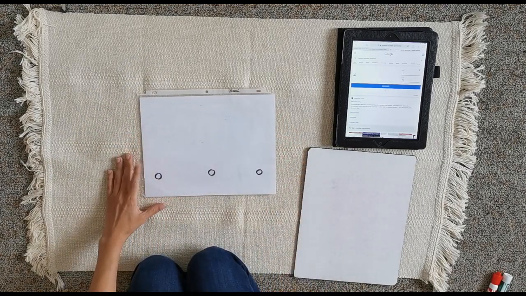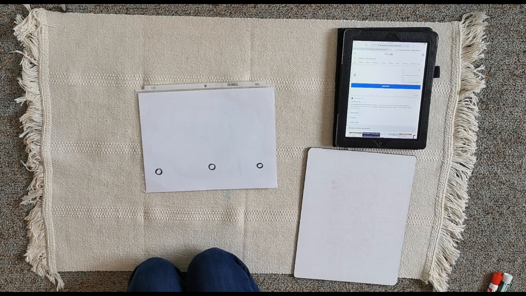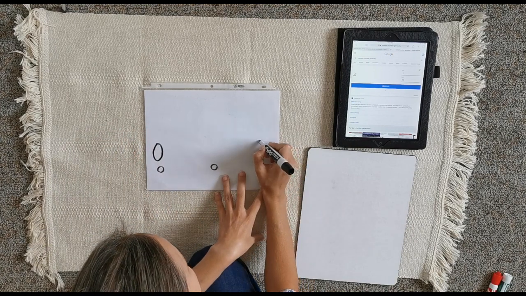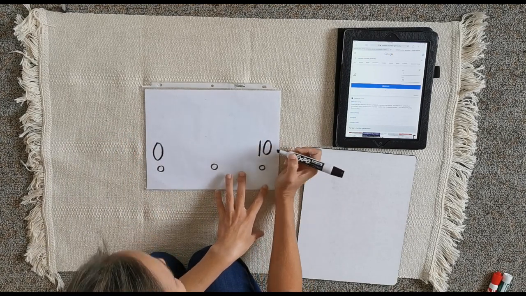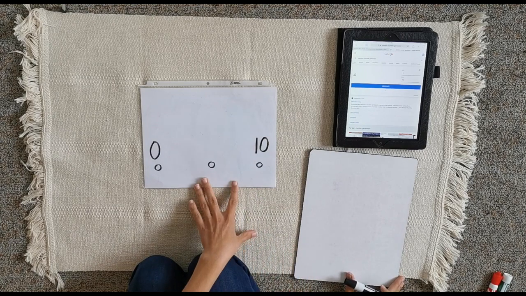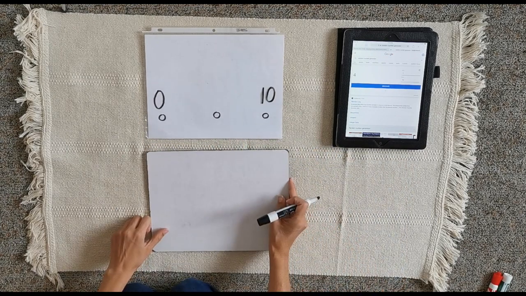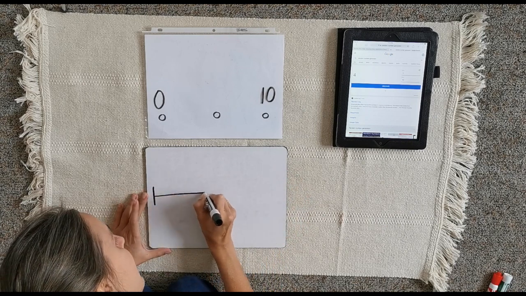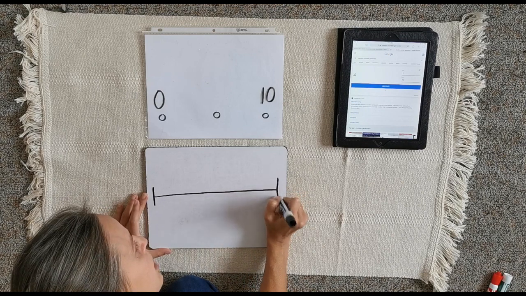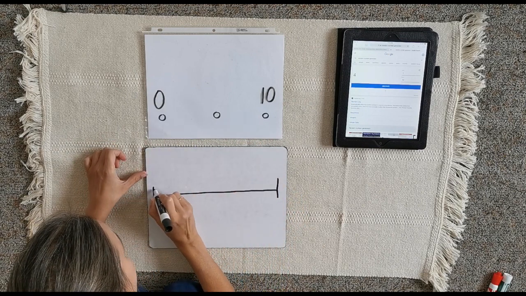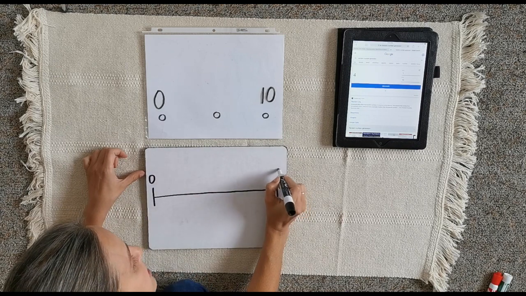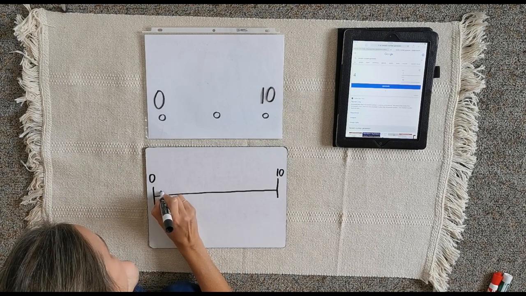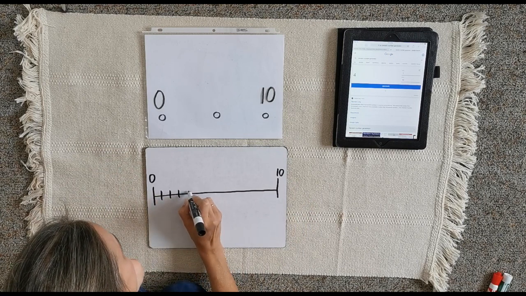The first part of the activity, we are going to work with numbers from 0 within 10. How it works: to help me, I'm also going to draw a number line on my paper from 0 within 10. So this will be 0 and this will be 10, like here. You see? And then we will have 1, 2, 3, 4.